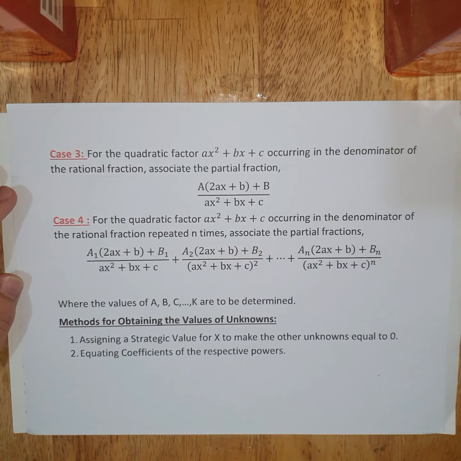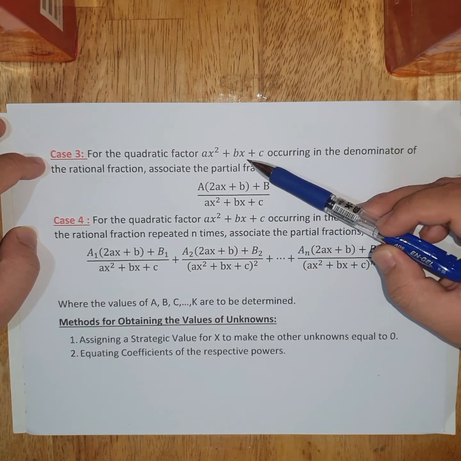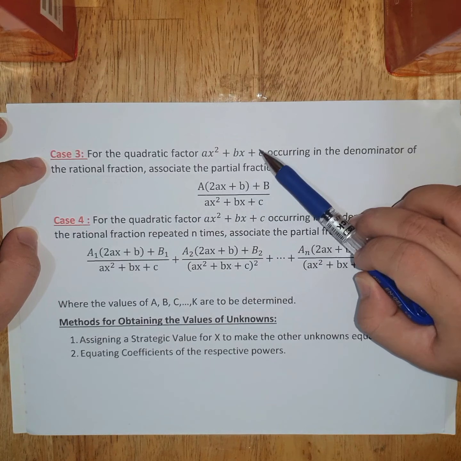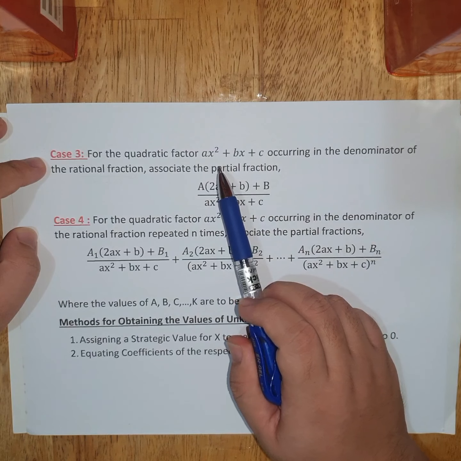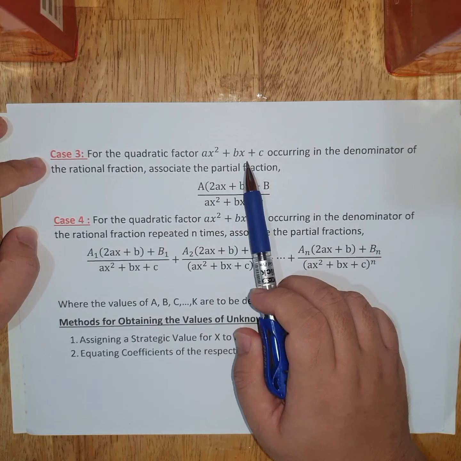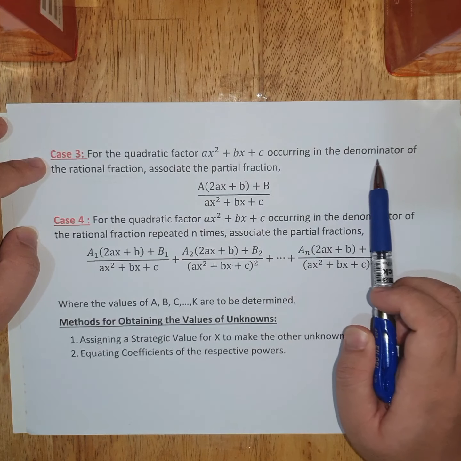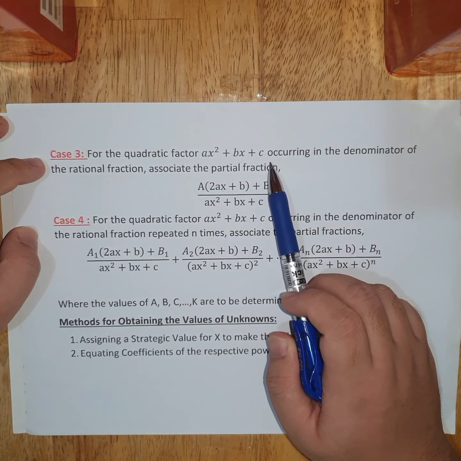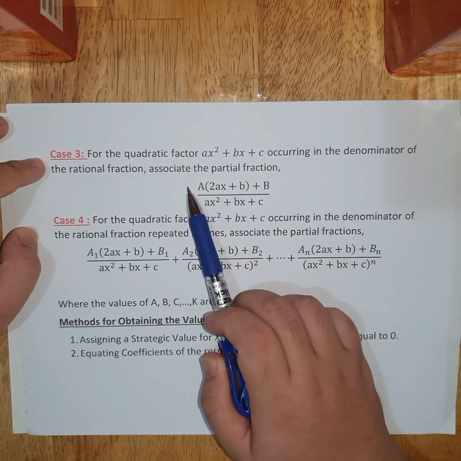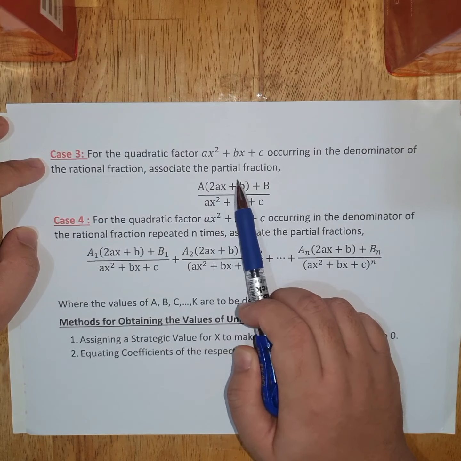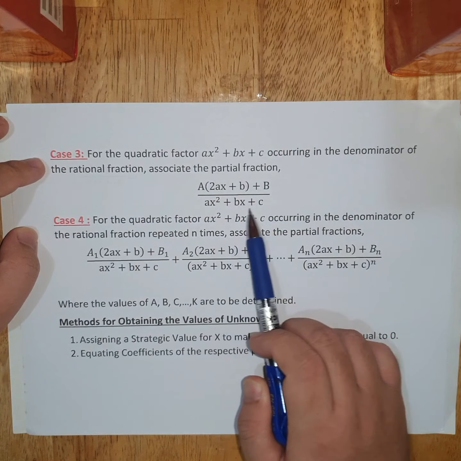So, for case 3, sabi, for the quadratic factor, ax squared plus bx plus c. So, ito yung mismong quadratic form ng equation. So, pag yung denominator natin nasa ganitong form, ibig sabihin quadratic siya, occurring in the denominator of the rational fraction. Ang i-associate daw nating partial fraction niya is this one. So, yung pinaka formula niya is a multiplied by kung ano yung derivative nung function natin sa ilalim.